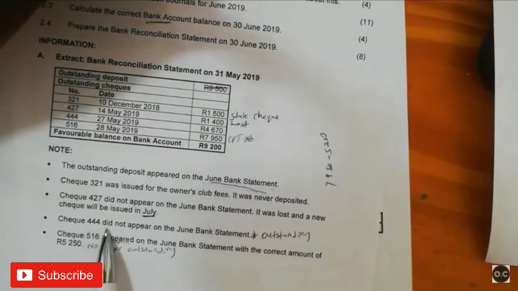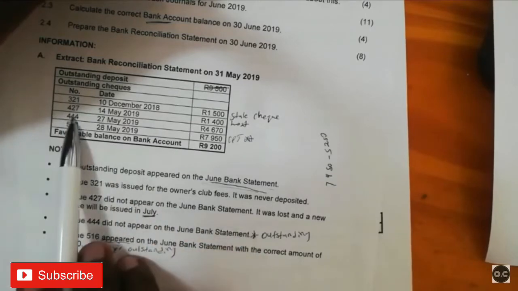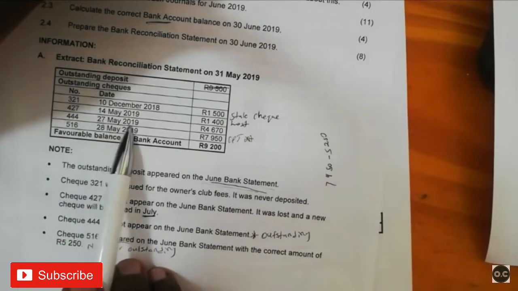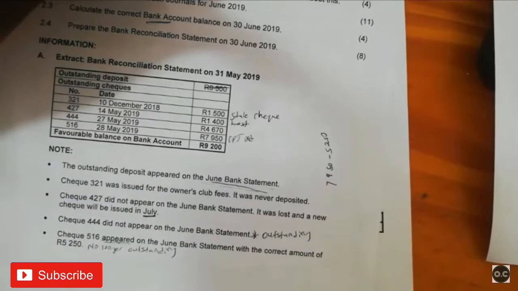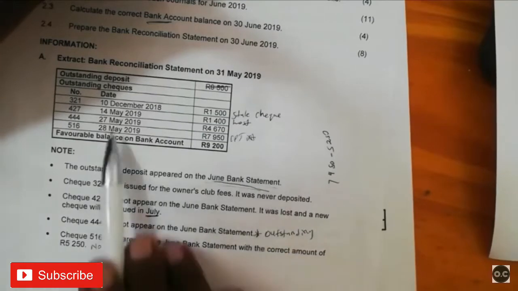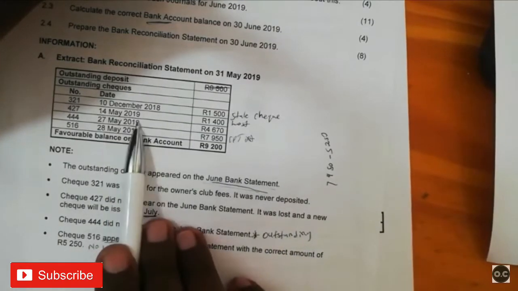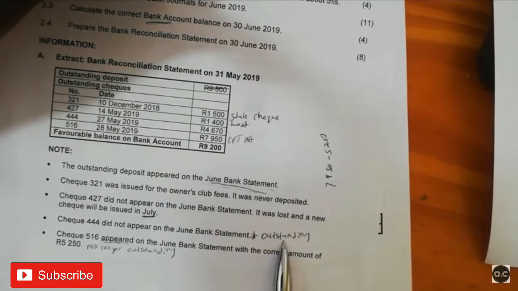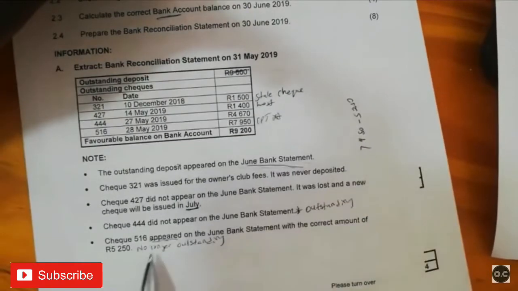Check 444 did not appear on the June bank statement. Check 444, 27 May 2019. Okay, that's fine. It happens. It's possible that it still did not appear, so it will remain outstanding because it's not stale or lost. So you leave it. It will remain outstanding.